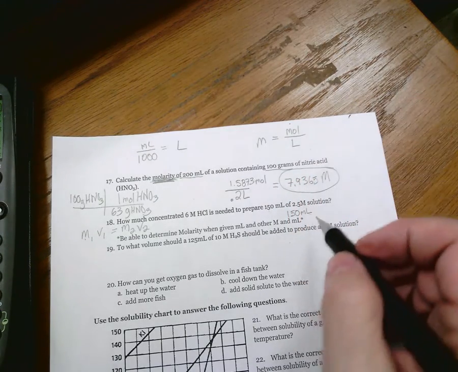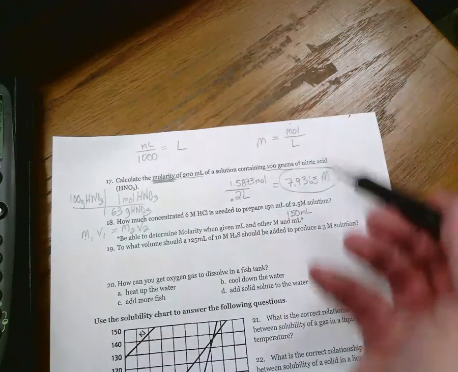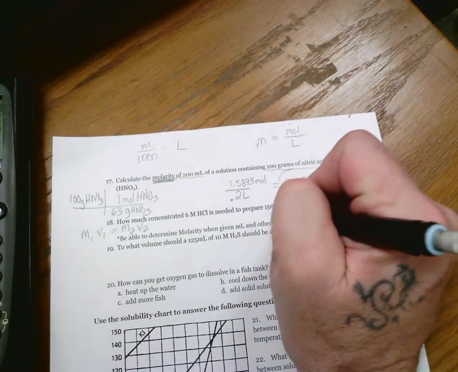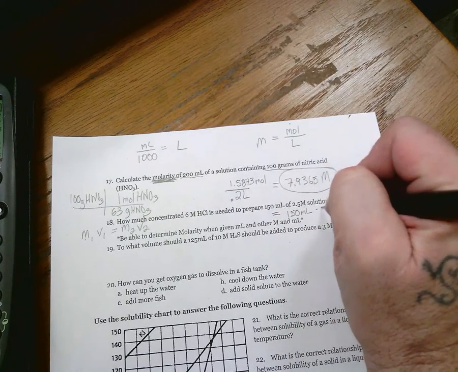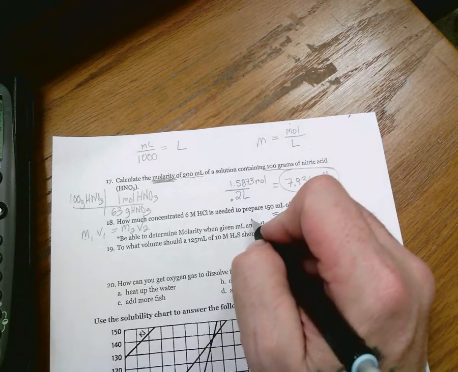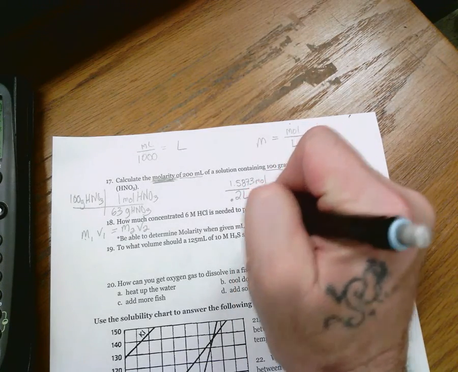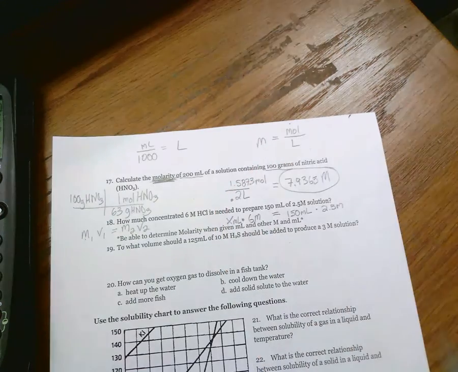And here, I don't have to convert to liters, as long as I know that it's milliliters on the other side. This is just kind of like a proportion. I know that I want it to be 2.5 molar, and I know that the other side is 6 molar and X milliliters. And that's the way that's set up.